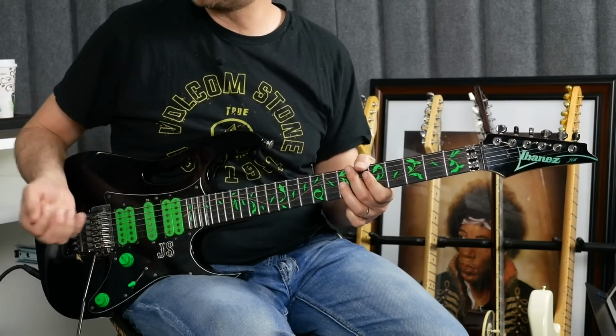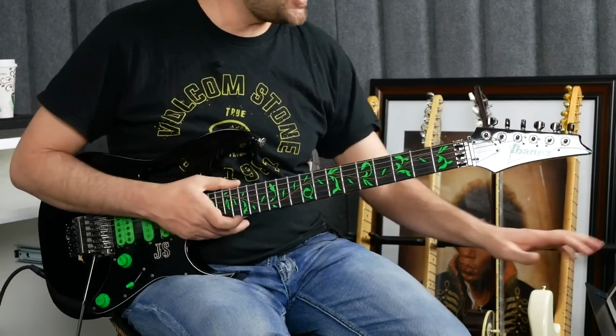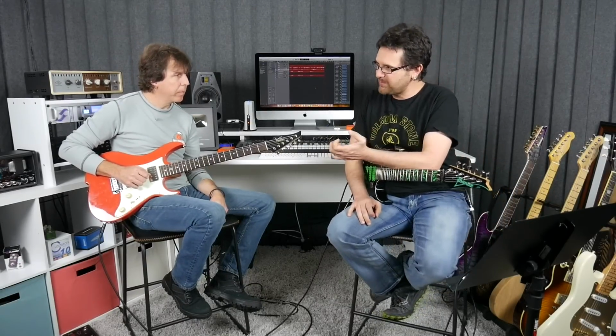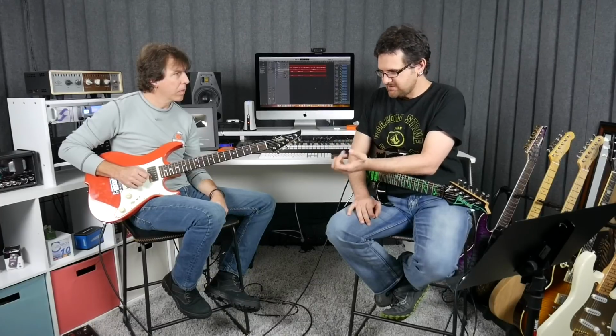Right. You're on that note. Exactly. But we still kind of want to be in control as much as we can with our bend. So we're going to bend from a note that is a half step above, just 1 fret above, 2 frets above, and so forth.